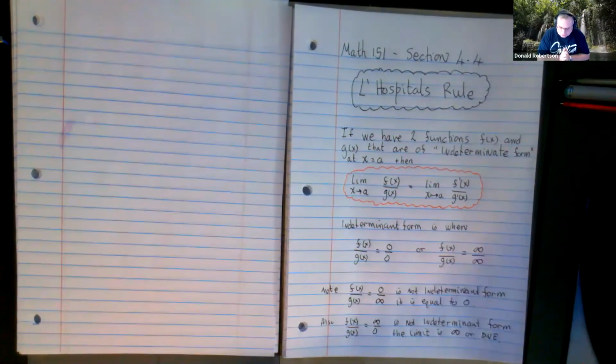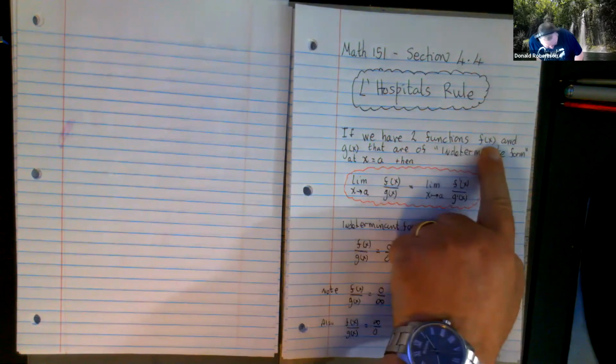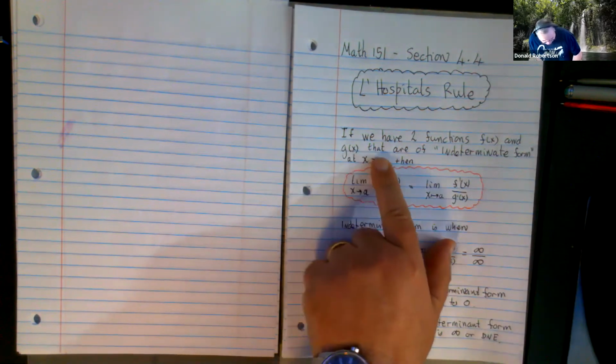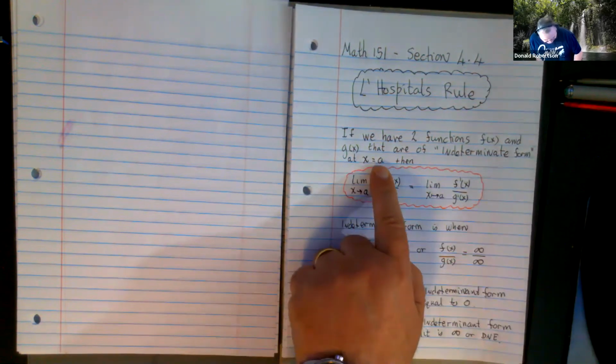Okay, guys, let's get right into it. Hopefully the goal is to get this section finished today. It's called L'Hôpital's rule, or L'Hospital's rule. He was a Belgian, I believe, and he came up with this rather interesting result. Suppose you have two functions, f of x and g of x, that are of what's called indeterminate form at some number a.